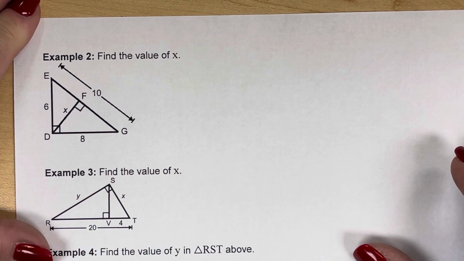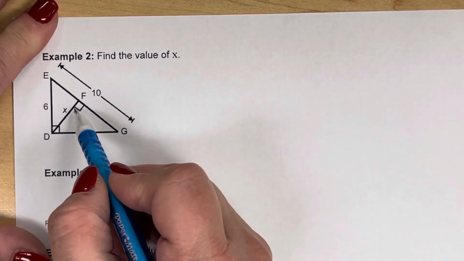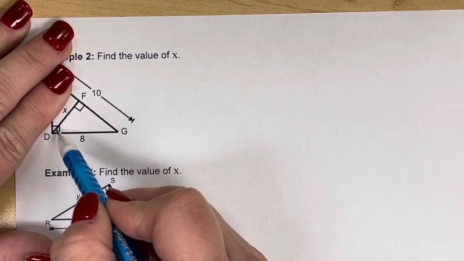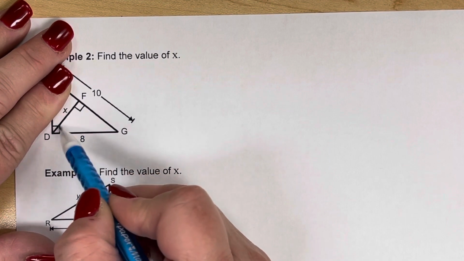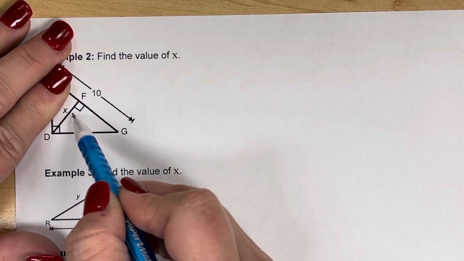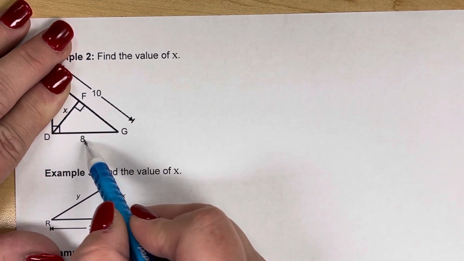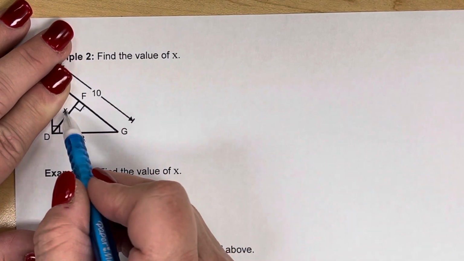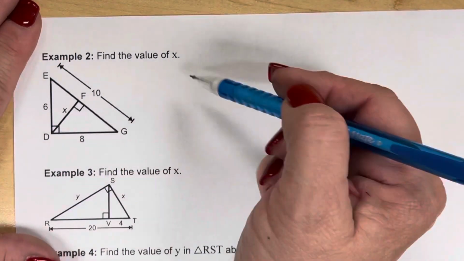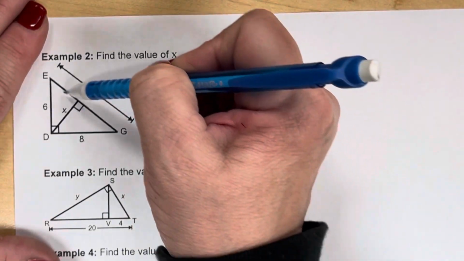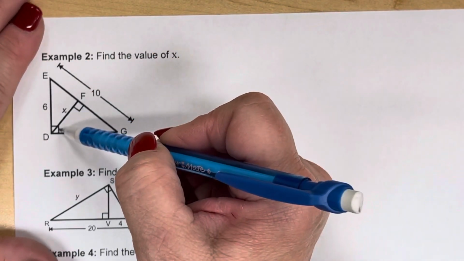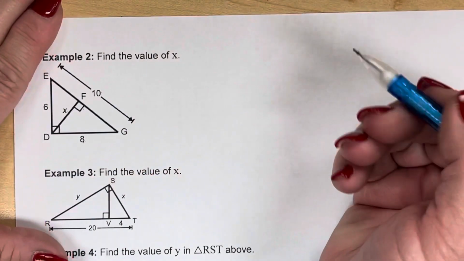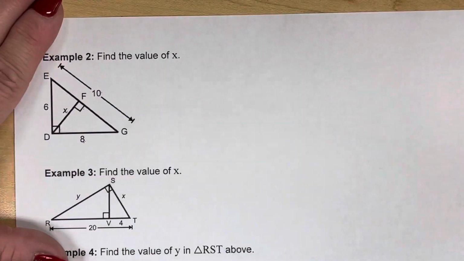So let's take a look at this triangle. X is here, which could be the bottom of this triangle, right there by the right angle. There's an X, and then 8 would be the hypotenuse of this triangle. So I have the bottom and the hypotenuse. And if I look at the giant triangle by the right angle, I have the bottom and the hypotenuse. Okay, so that would work because that's what I need: bottom, hypotenuse, bottom, hypotenuse.